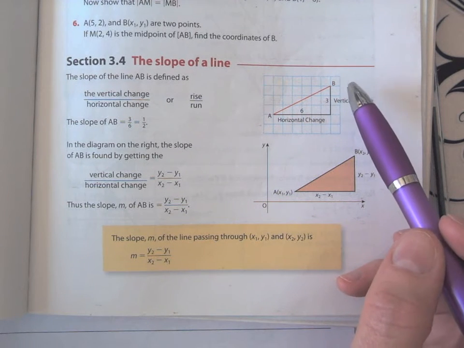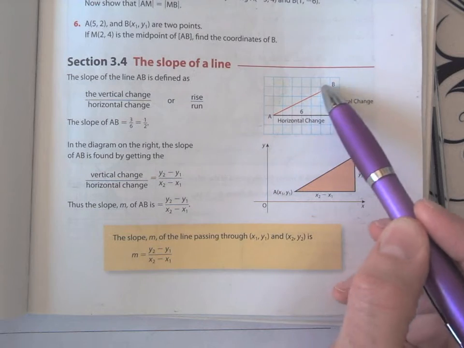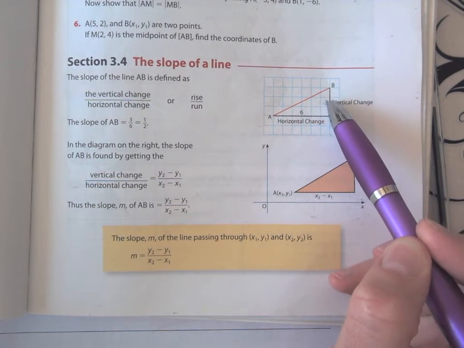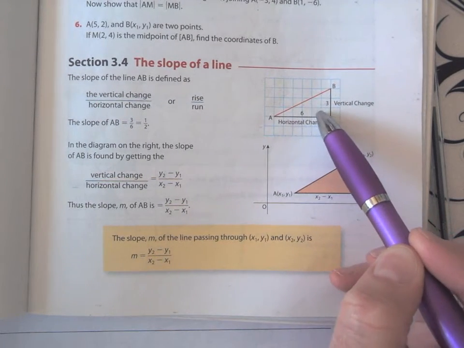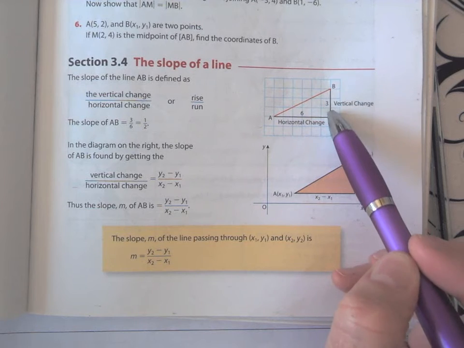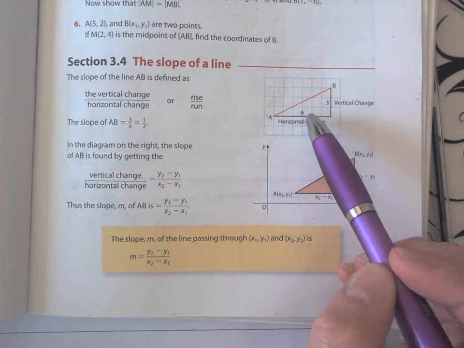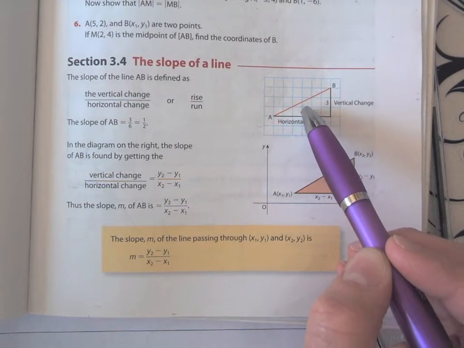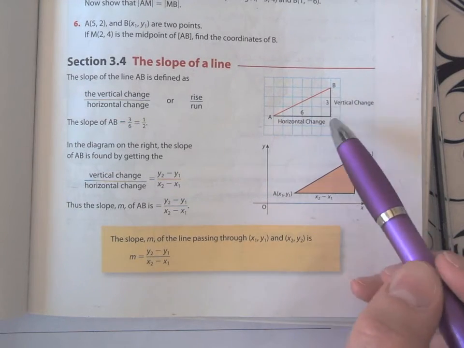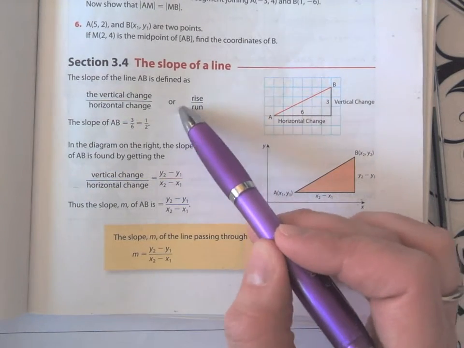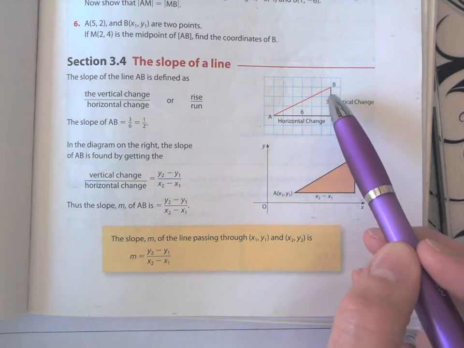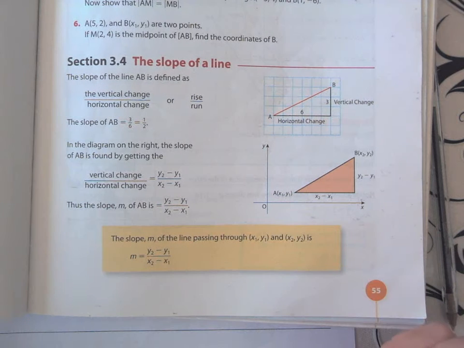A quick way to do it from a drawing is, if this is your line, you drop a line down and you draw a line across. And this is called your rise. So how many boxes is your rise? 1, 2, 3. And how many boxes is your run? 1, 2, 3, 4, 5, 6. So your slope is rise over run. Alright, so in this case it's 3 over 6, which is a half.